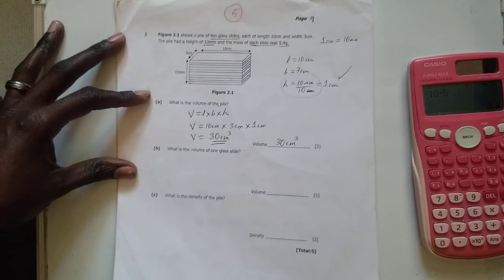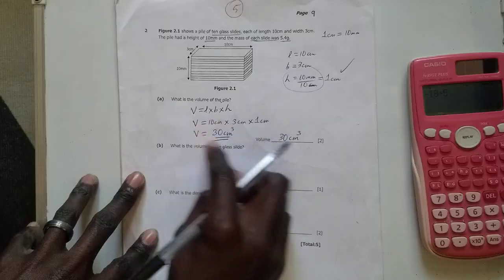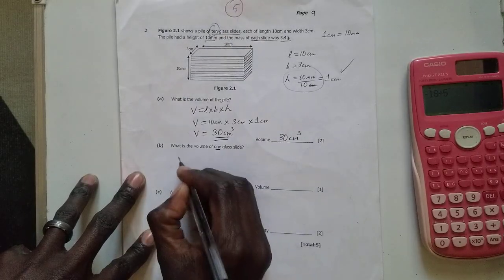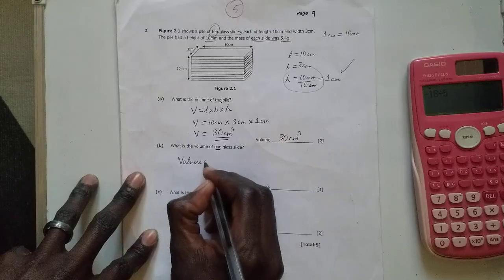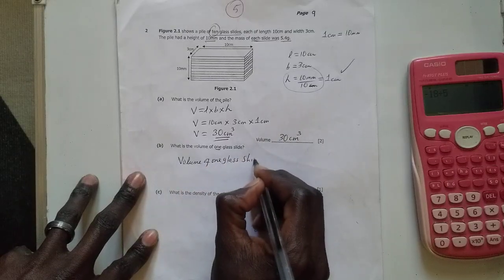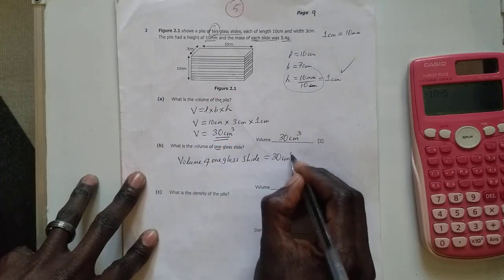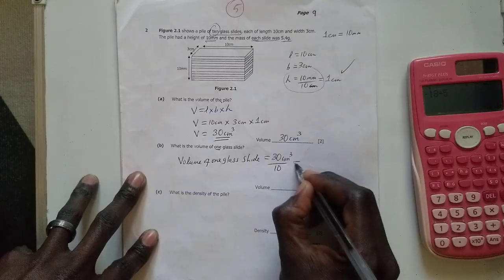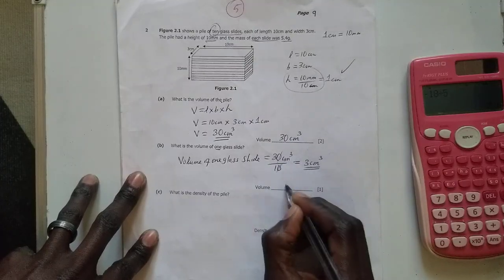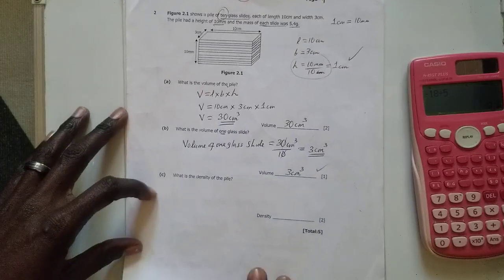I hope that's okay. Then it says, what is the volume of one glass slide? Since this is the volume of the 10 glass slides that we have, we can find the volume of one glass slide. It will be equal to the total volume, which is 30 cubic centimeters, divided by how many they are. When we divide that, it will give us 3 cubic centimeters. So 3 cubic centimeters is the volume of one glass slide.